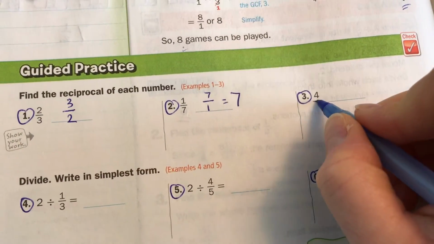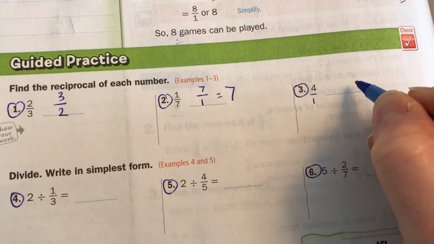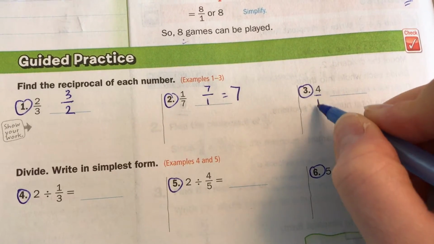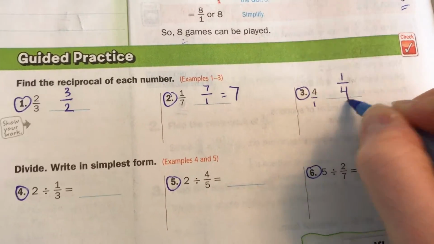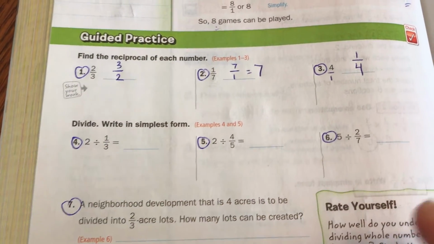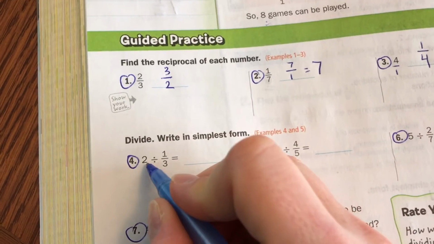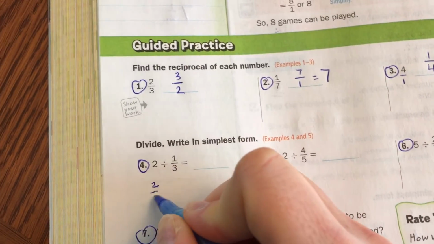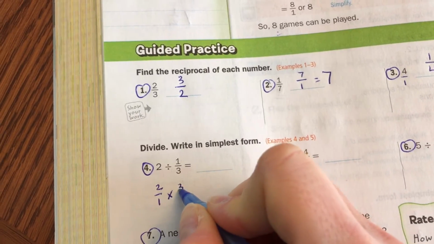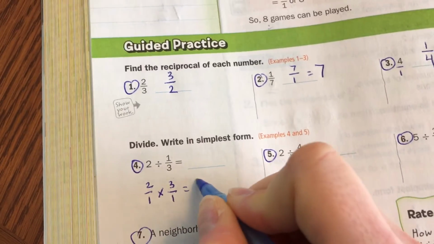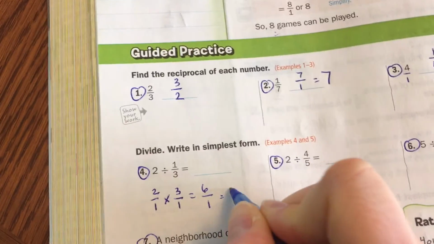And then 4 is like 4/1, so the reciprocal is 1/4. Now we have to find the reciprocal so we can divide. So 2 divided by 1/3 is like 2 times 3/1. That's 6.